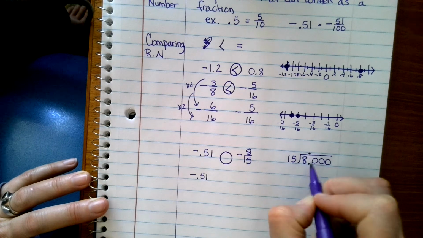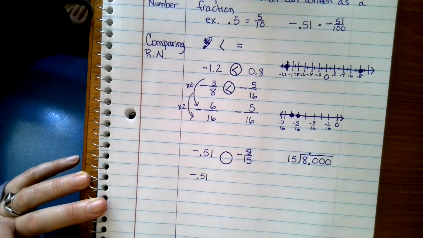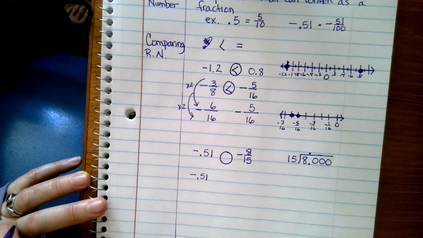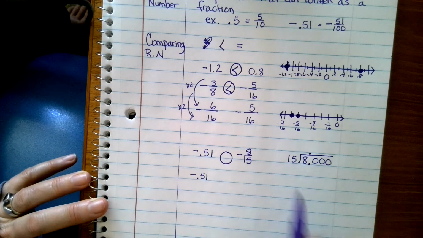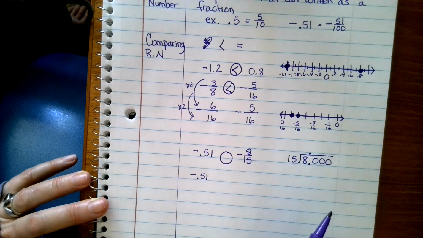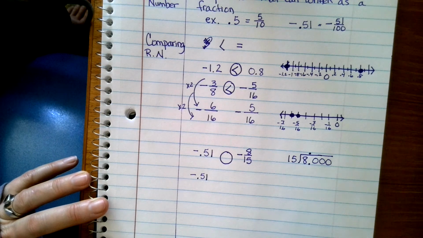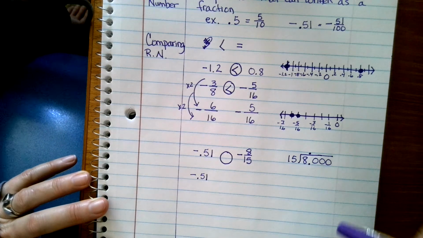So I'm going to go ahead and make that decimal point live right above where it is in the problem, because I don't have any decimals in my divisor. And I'm going to go ahead and divide. I'll do that quickly here for you, but I also want you to try it. So go ahead and pause the video, and then we'll come back and check our work.